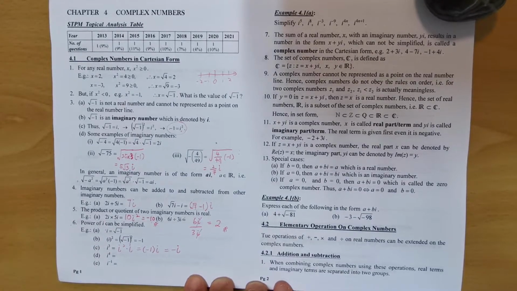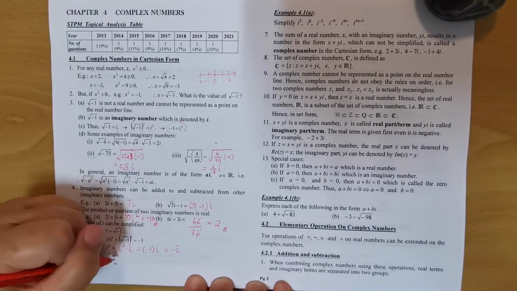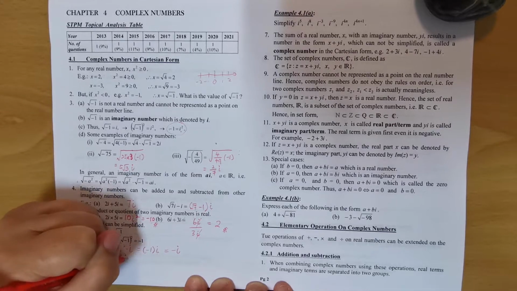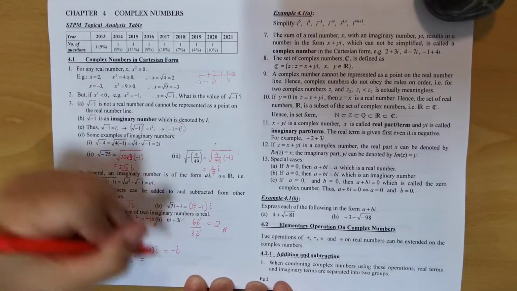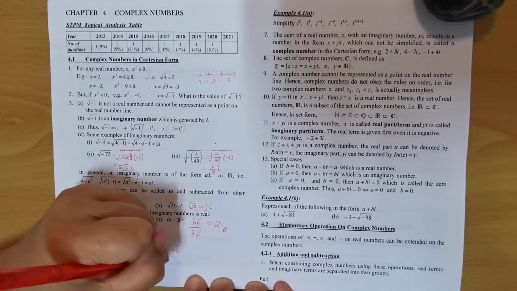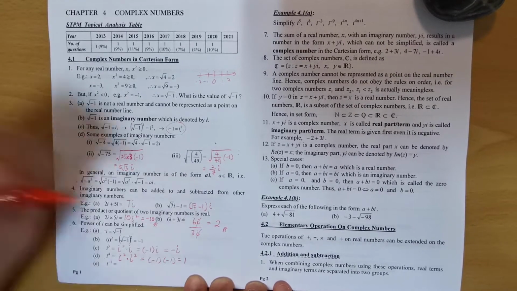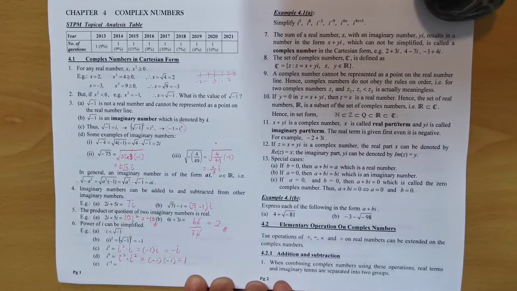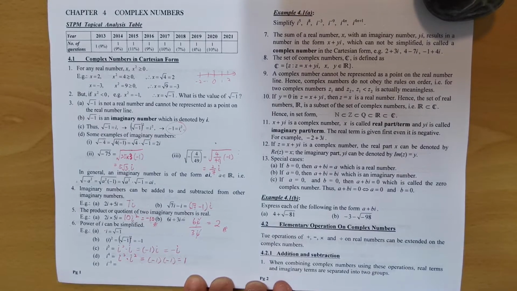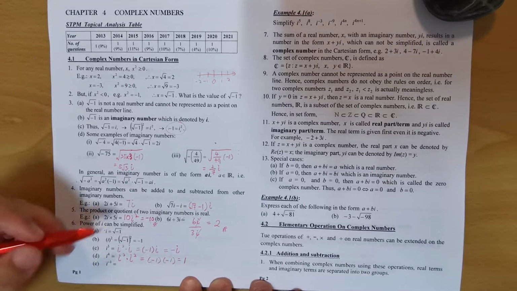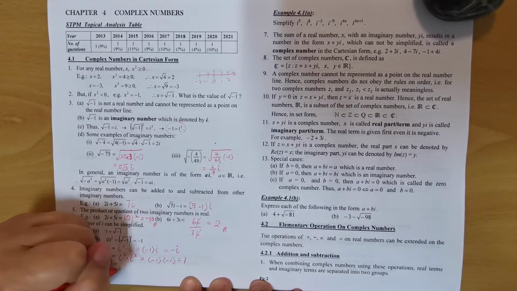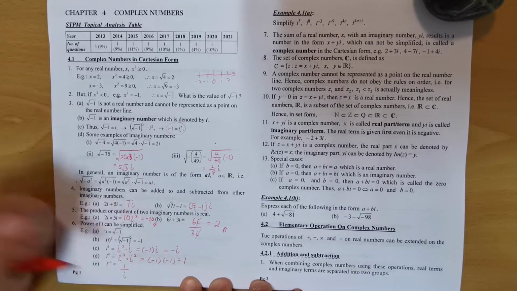Alright? And I to the power of 4. So I to the power of 4 I can write as I squared multiplied by I squared. And we know that I squared is negative 1. So negative 1 multiplied by negative 1, the answer is 1. Okay, the next one: I to the power of negative 1. I to the power of negative 1 means 1 over I.